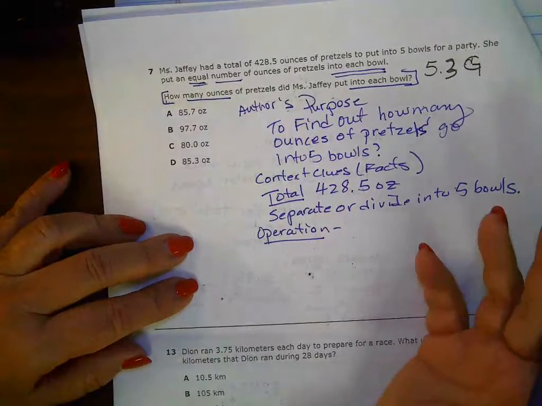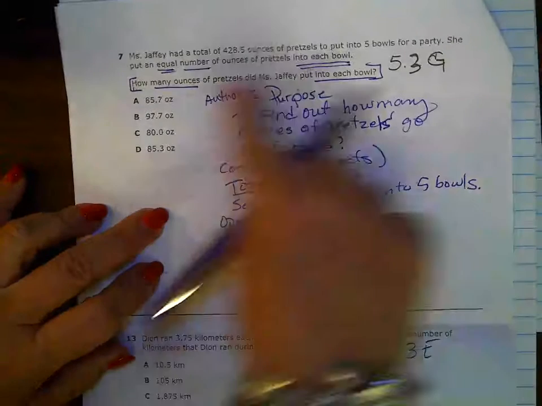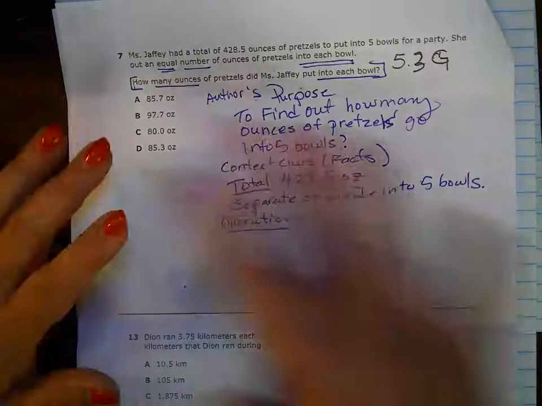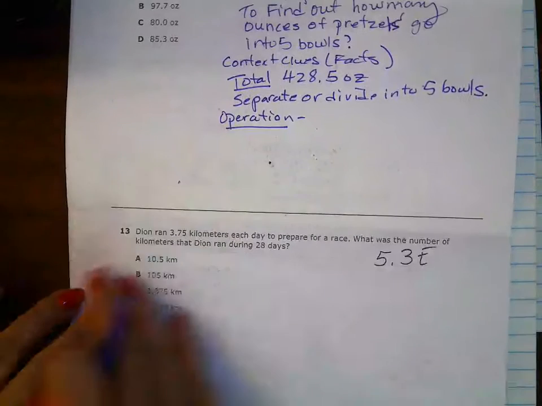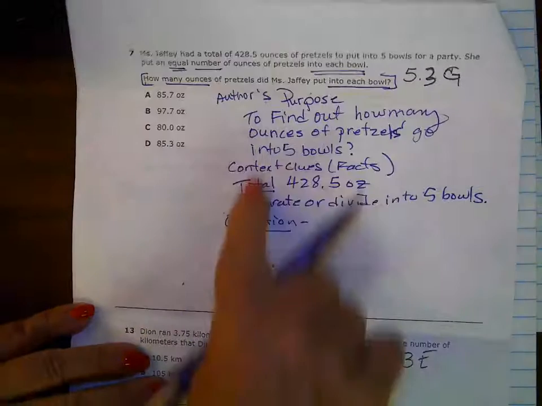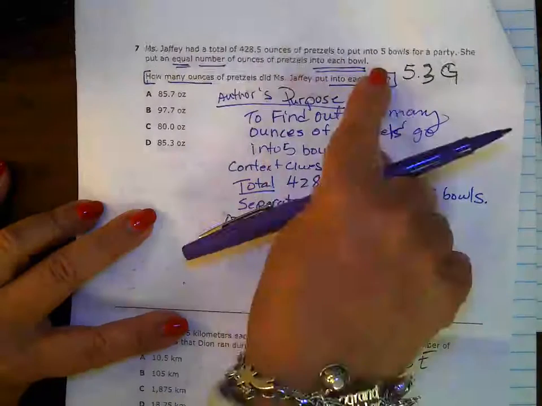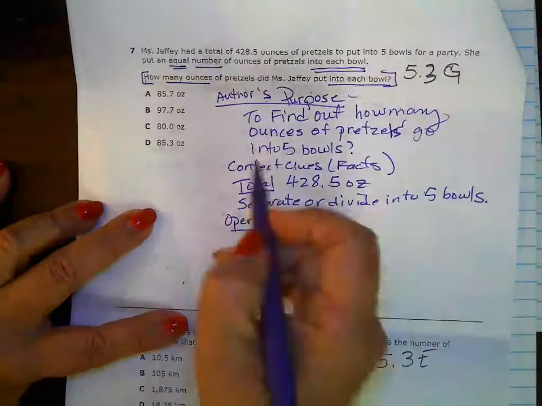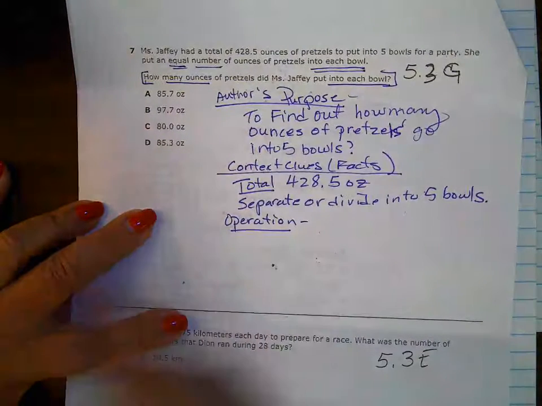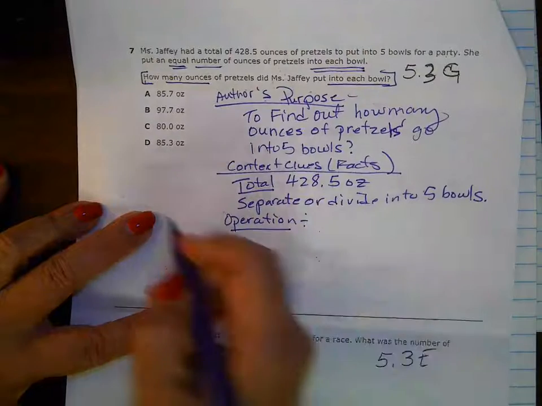Guys, I saw quite a few of you when you were taking the unit assessment and then the spiral, you were coming up to me asking questions and you hadn't even written down or underlined important information or wrote your facts. It was a blank. I don't understand this one. Well, no, you won't understand it until you start writing your facts down. You need to know, why did the author write this question? What is the author wanting you to solve? And then you have to write down all your clues or your facts, what's given, and then you'll know what your operation will be, and that's division.